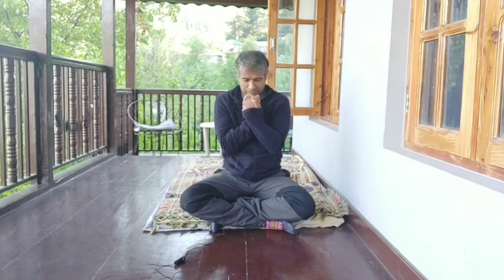Now we cross over energy like this. Cross over energy. And keep breathing and let your energy go up your spine. Pull your shoulders again to 180 degrees. Lift your chin and send energy to the feet.